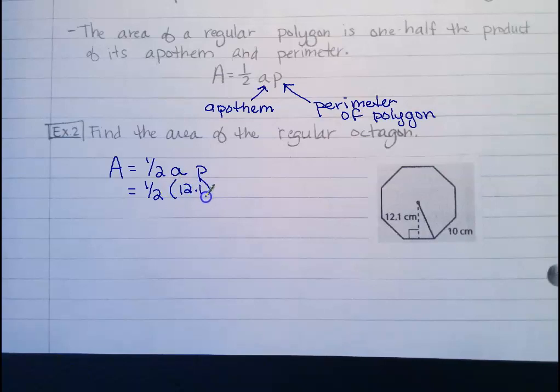Awesome. P is only a side length. So our perimeter is going to be 10, 20, 30, 40, 50, 60, so P equals 80 centimeters. Does that make sense? But then you would half it, but we've got to get the perimeter first.